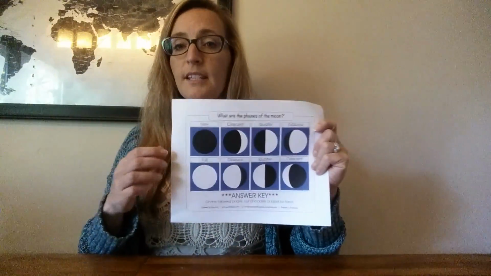Okay. Science. What are the phases of the moon? The phases of the moon are, I'll do the actions for you. New, crescent, quarter, gibbous, it's peeking out, gibbous, some of it's shy so it's hiding, gibbous, and full. You can either do full this way or this way. So those are the phases of the moon actions.